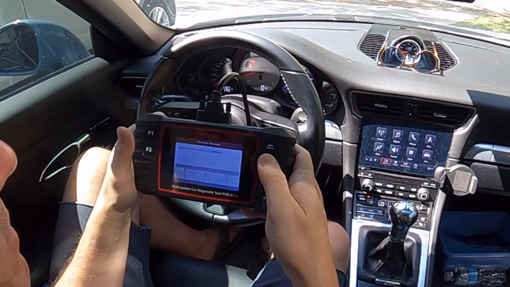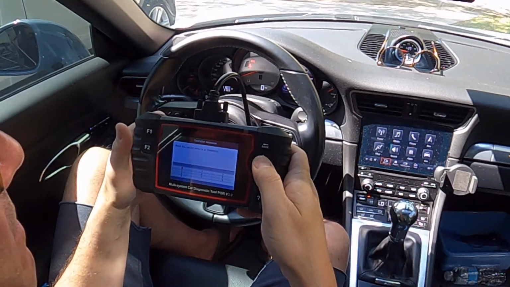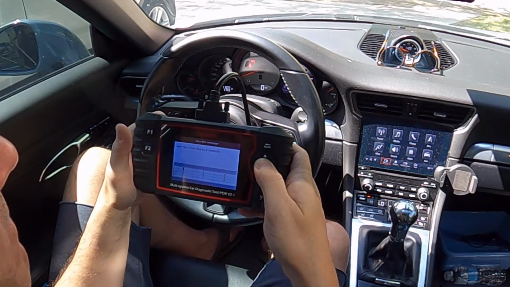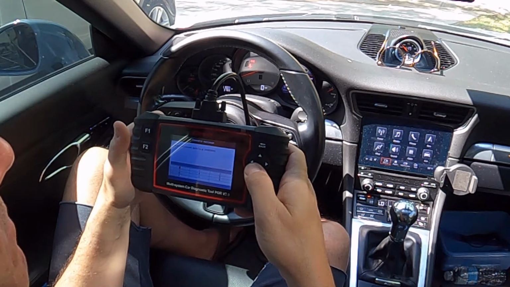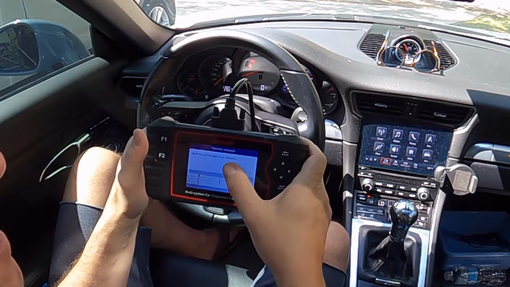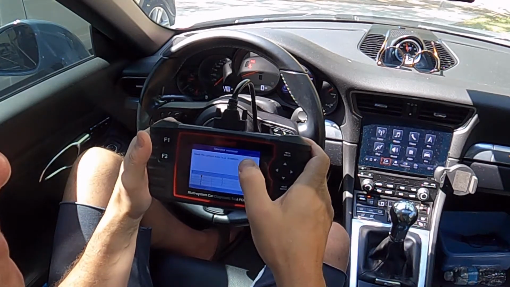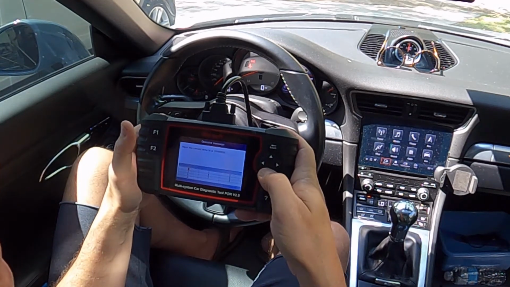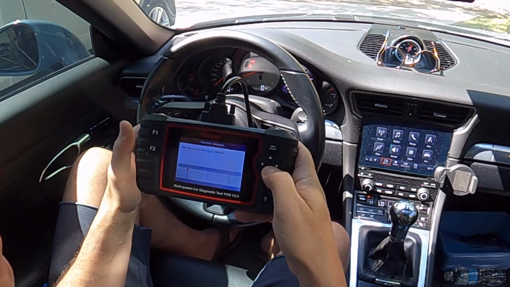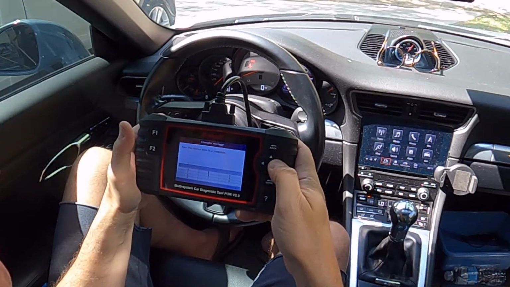So, let's see. Input the current date. So the way they do it here is they put the year first, and then the month, and then the date. So I'm going to do the same thing.